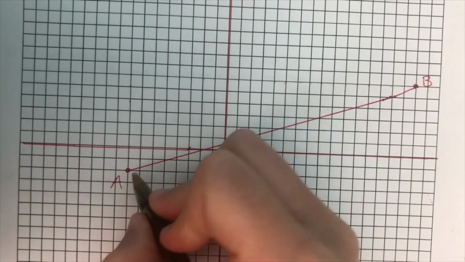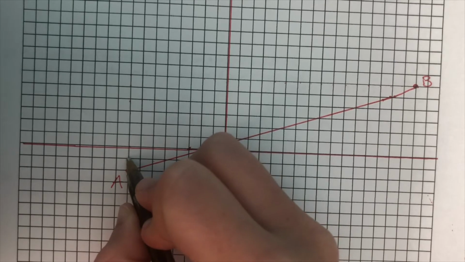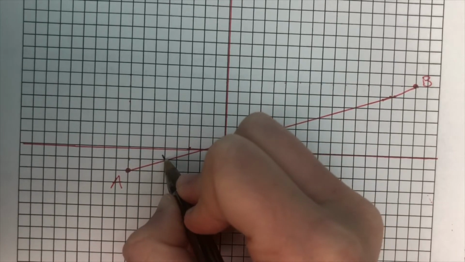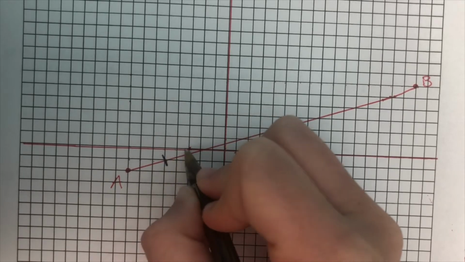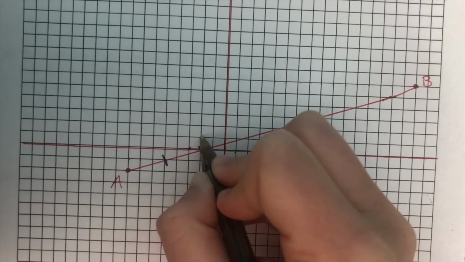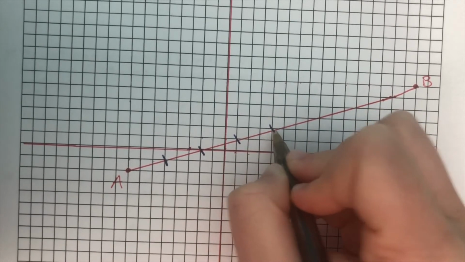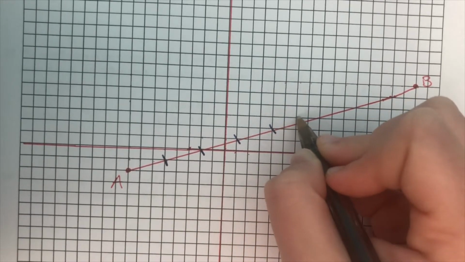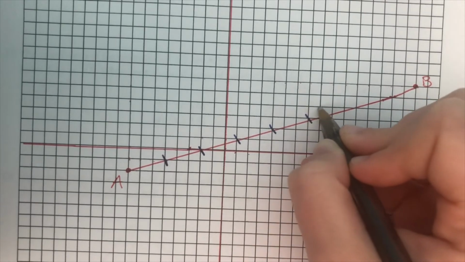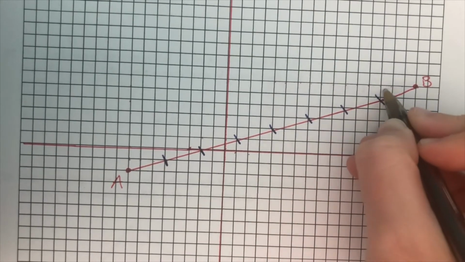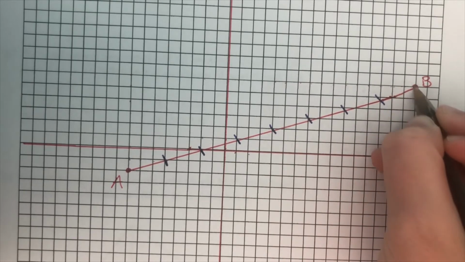And we're going to make the marks where it is. So up 1 to the right 3, and from there, up 1 to the right 3, and again, and then you should get up to where B is.